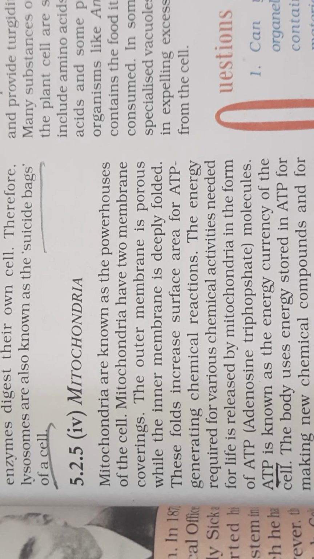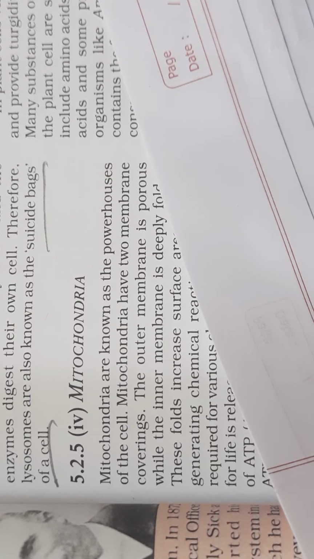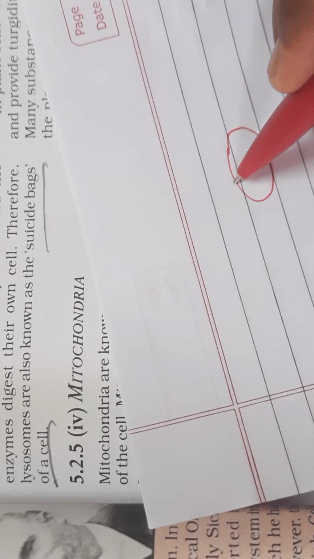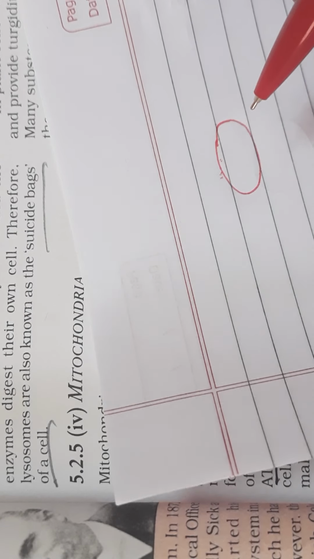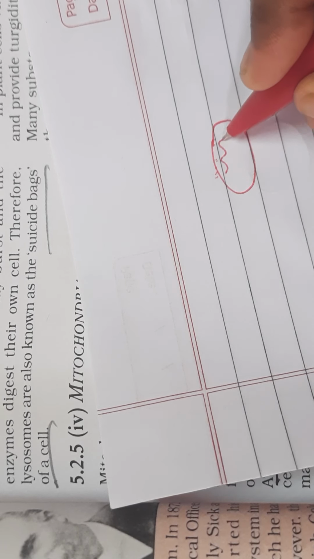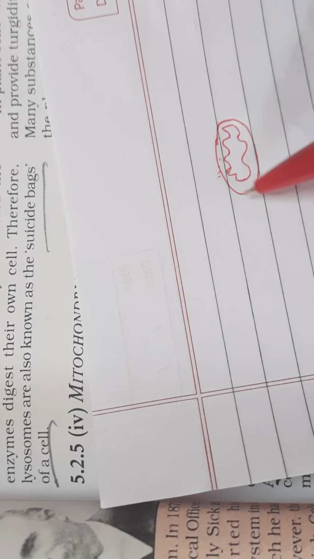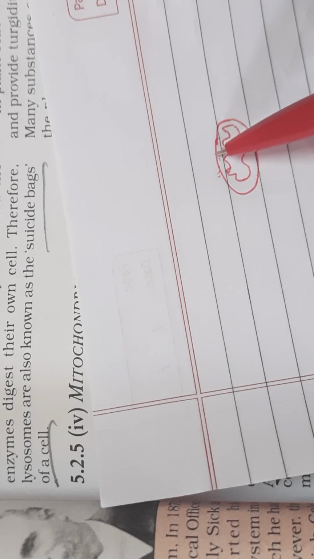Mitochondria have two membrane coverings. The outer membrane is porous, that means it has small pores, whereas the inner membrane is folded. So the outer membrane is porous and the inner membrane is a folded structure.